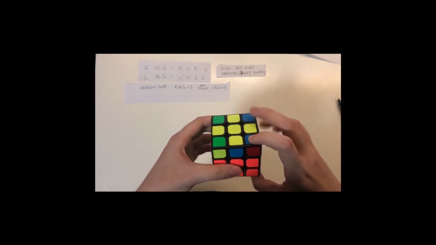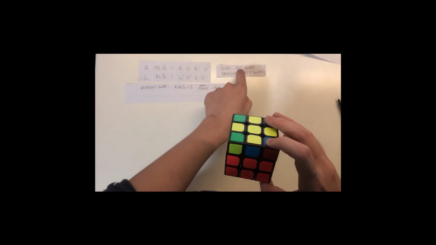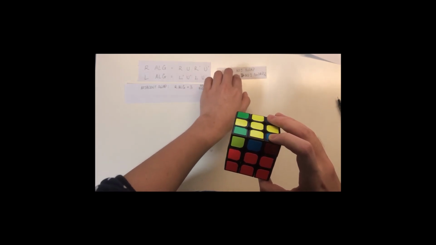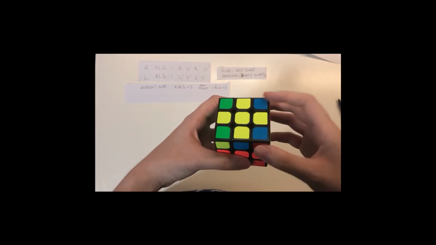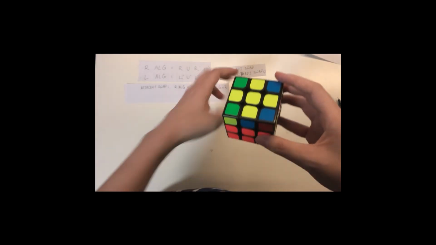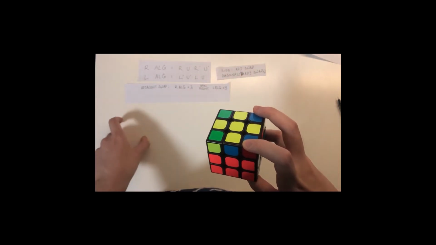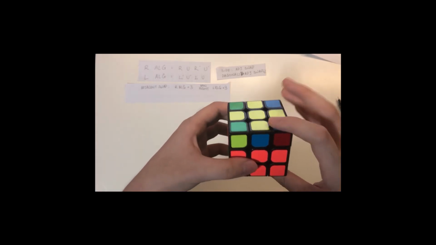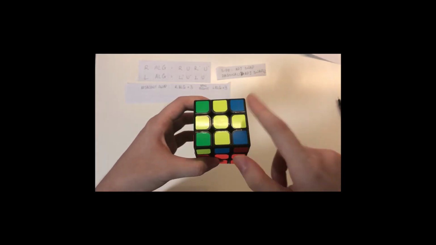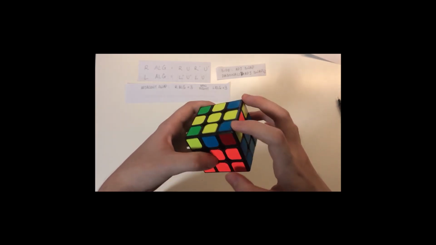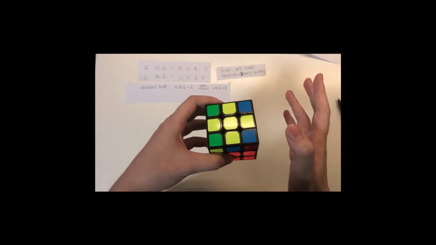So the thing we need to do now is the side. We need to do the action for the side being wrong, which is the adjacent swap again. Make sure that the one with the wrong position in the side is on your left side.